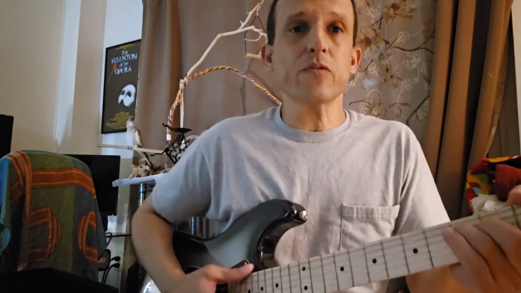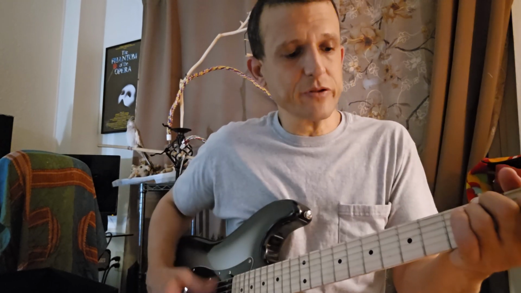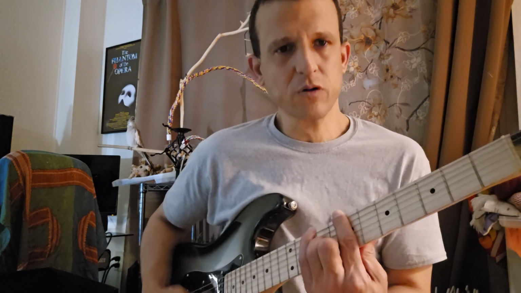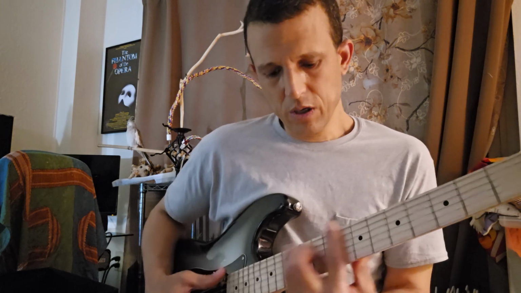But hey, Micah here for a few minutes, going through this little bit of music theory. Not really theory so much, but structure, I would say. Guitar fretboard structure.